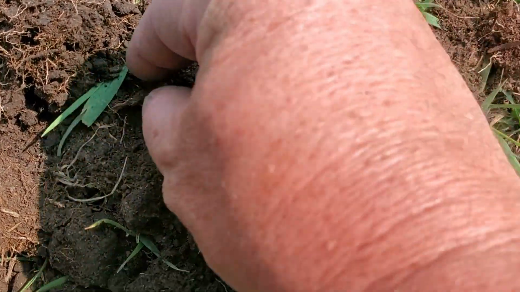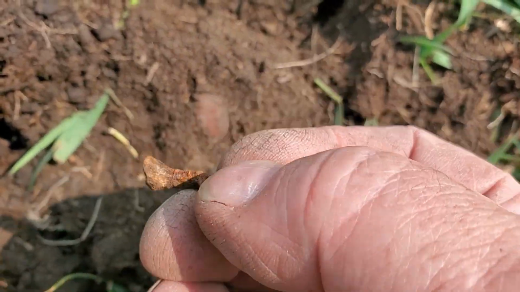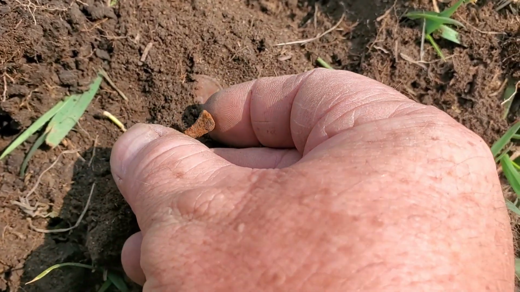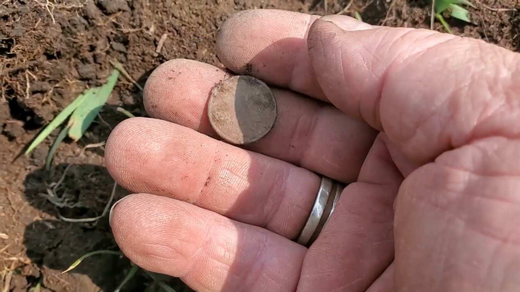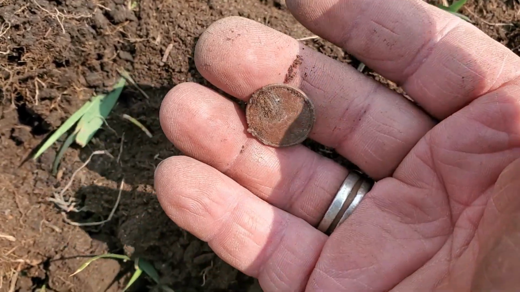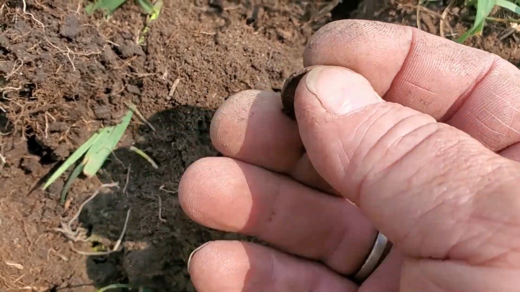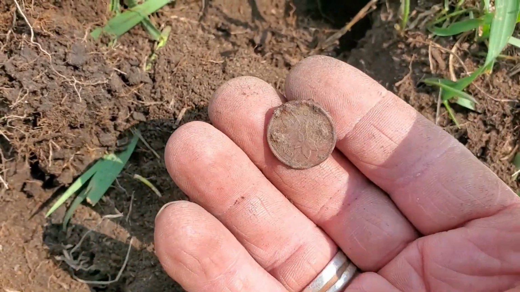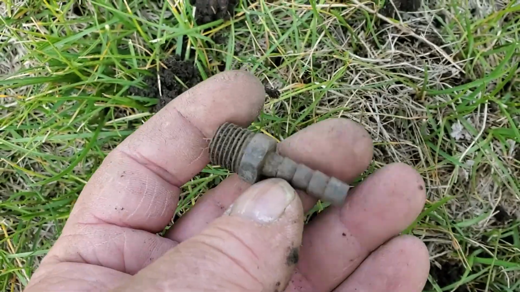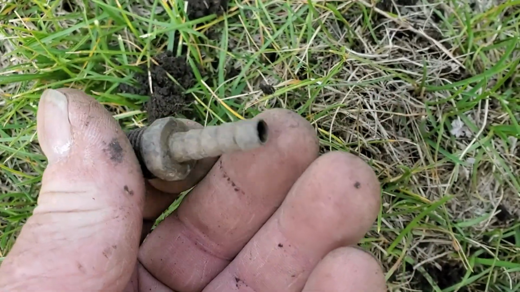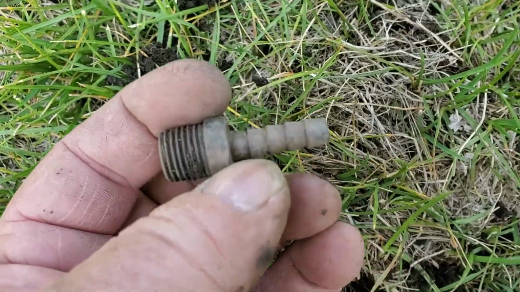So this hole here, this piece of nail, iron of course, was right on top of this penny. And it just shows you the amazing sort of pinpointing sensitivity, reactivity of this XP Deus. It's just incredible. It's a good signal, of course. It's an old air connector, air line, and they're usually brass, so very good signal.